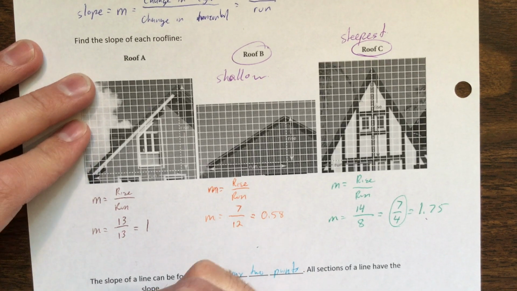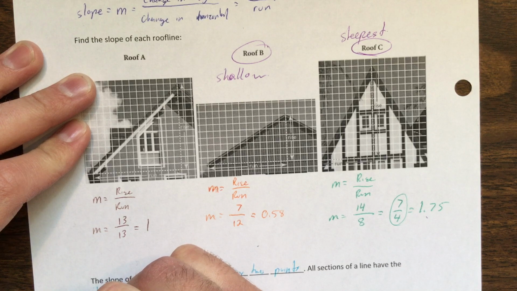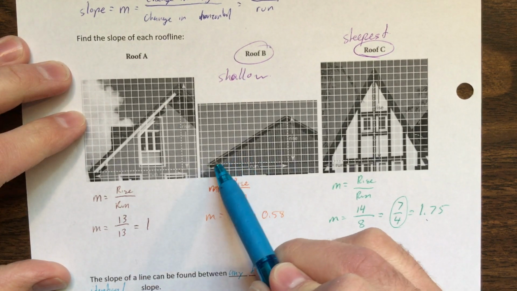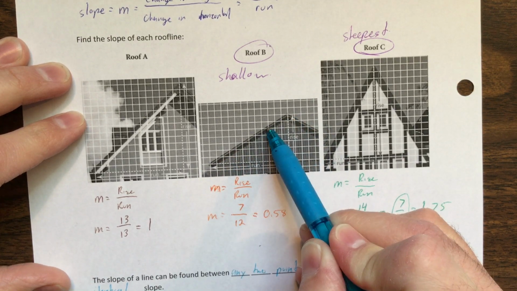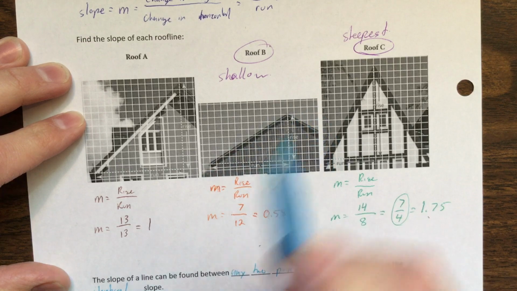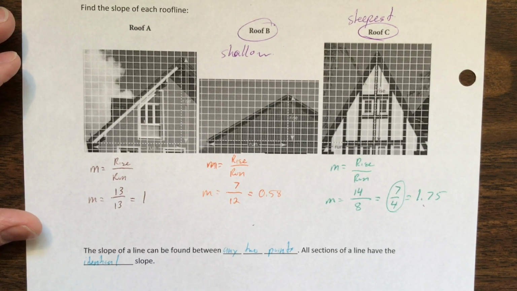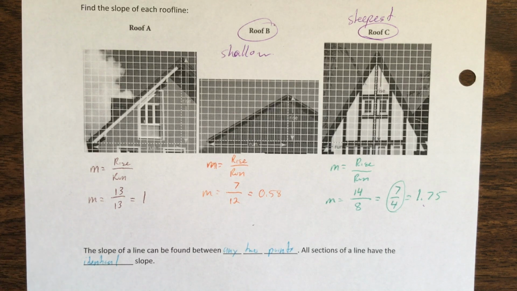All sections of a line are going to have the identical slope. So it doesn't matter if we take this section of the line, that has a slope of 7 over 12. This section of the line has a slope of 7 over 12, because it's all one straight line. And so it's important to remember that all sections of the line have the same slope if it's one straight line. If the line has been broken up or if it's different, then it'll change. But as long as we have the same line, it'll have the same slope.